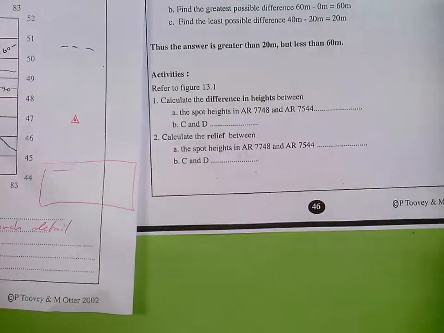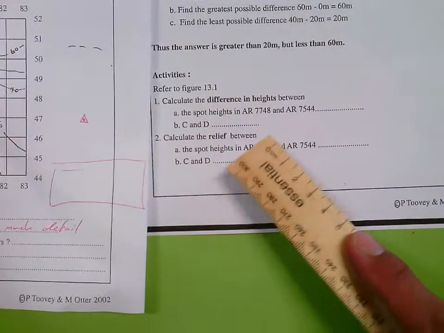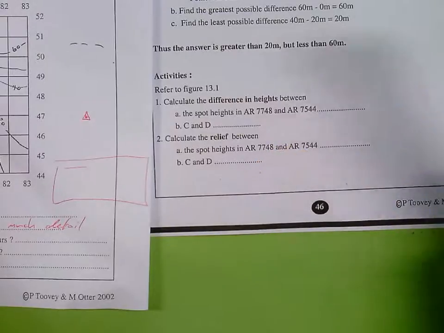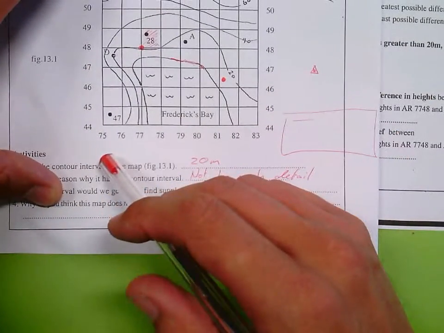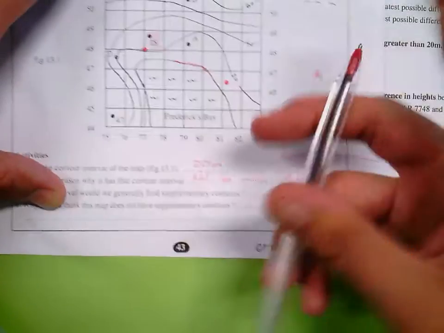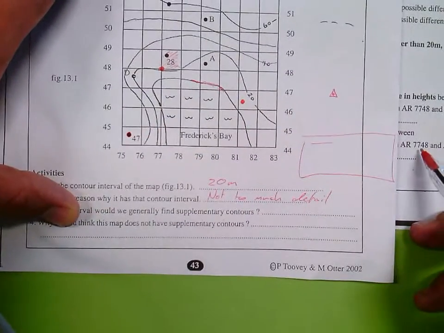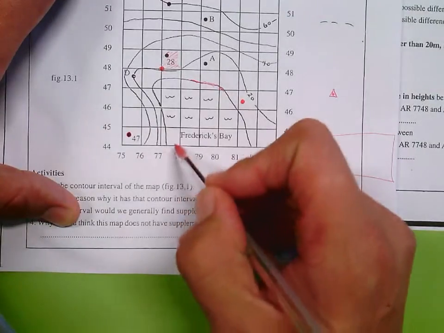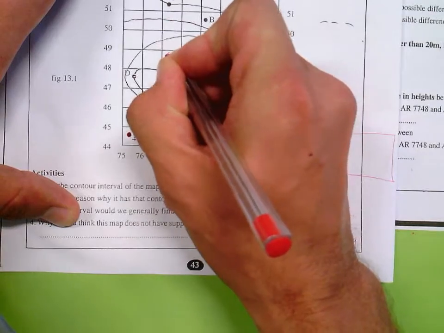for example, C and D, and this one, find the relief between AR 7748 and AR 7544. What that is looking for, 7544 is this location here, and 7748 is in that box there.